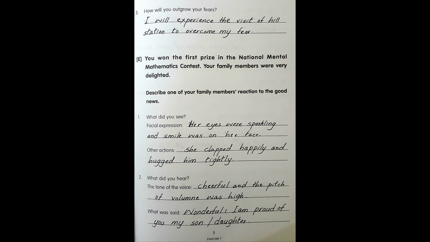E. You won the first prize in the National Mental Mathematics contest. Your family members were very delighted. Describe one of your family members' reaction to the good news. 1. What did you see? Facial expression. Her eyes were sparkling and smile was on her face. Other actions. She clapped happily and hugged me tightly.